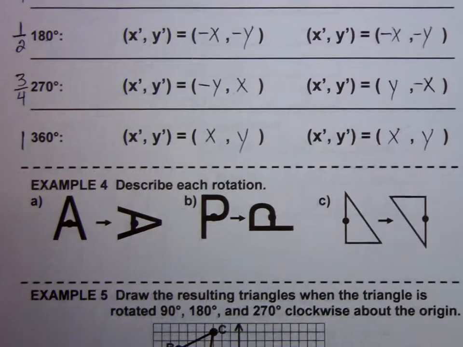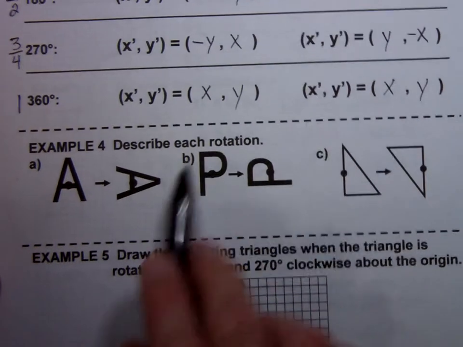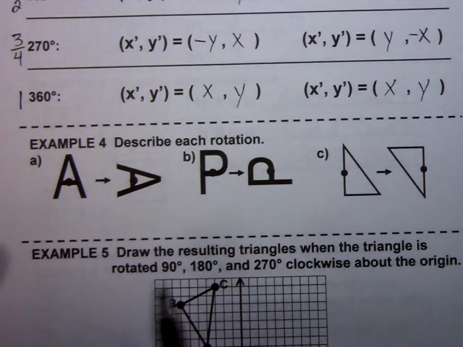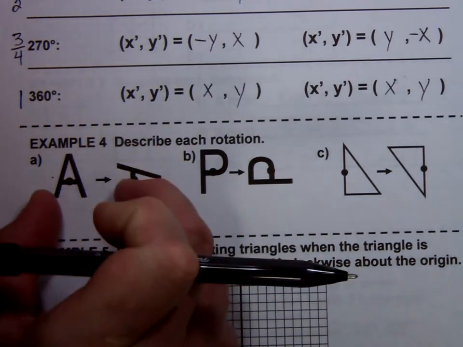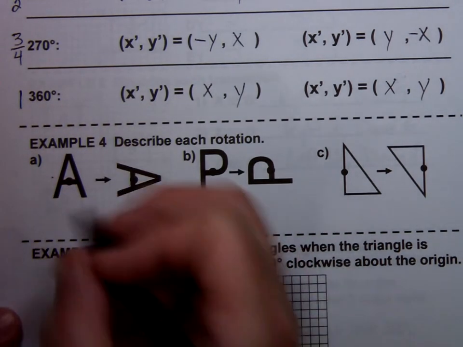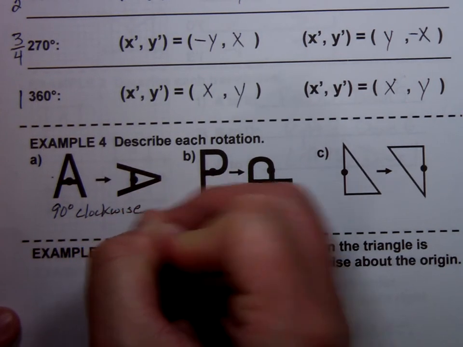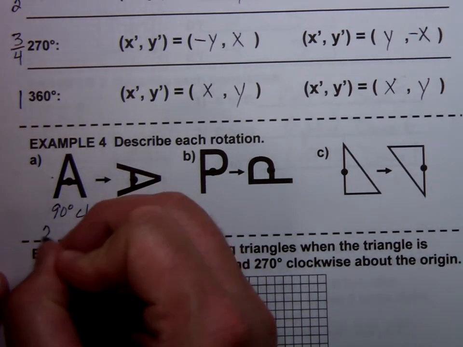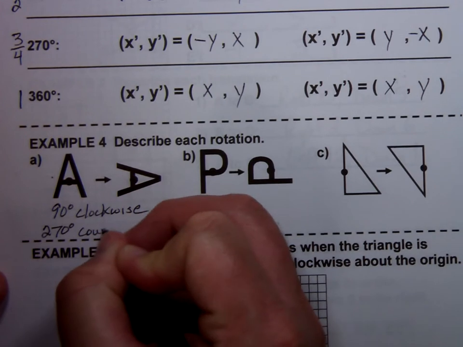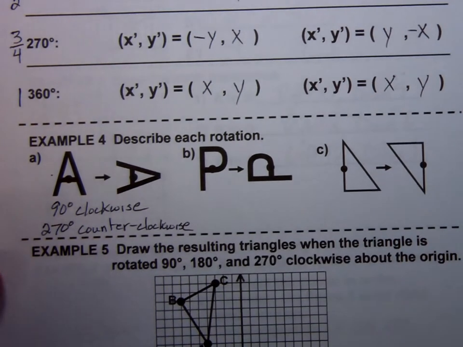Alright, so let's see if we can describe these rotations just looking at them. And then in a moment we'll apply what we just wrote down for example 5. Describe each rotation. So there's actually two different ways we could describe this. If it's going clockwise, it went 90 degrees clockwise. That's 1/4 of a turn. So you could say that rotated 90 degrees clockwise. And 90 degrees clockwise would be the same as 270 degrees counterclockwise. So either one of those descriptions would work.